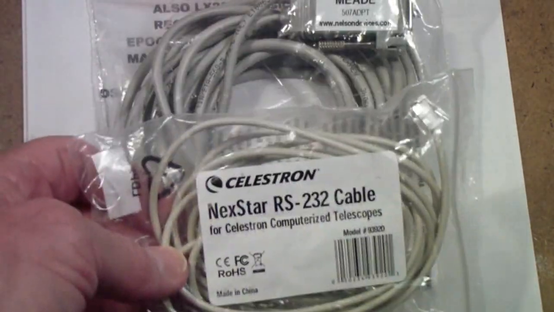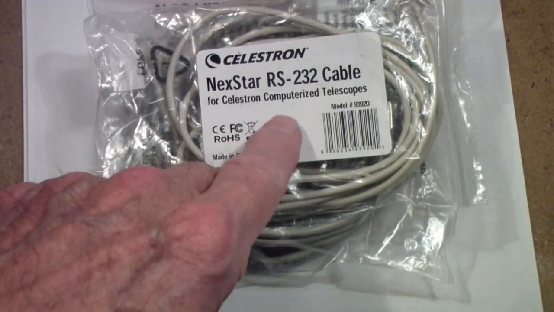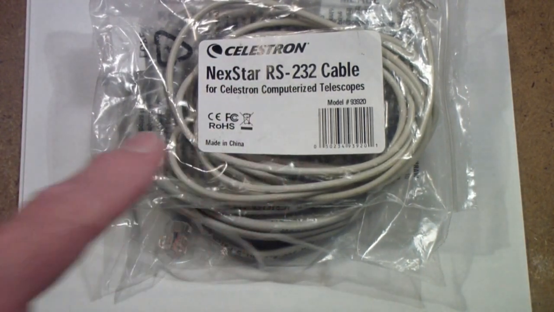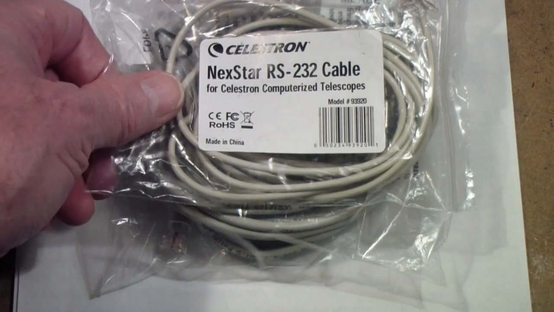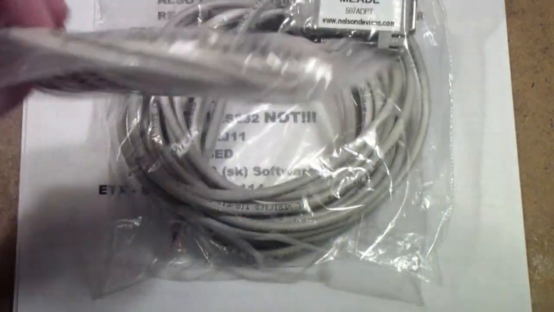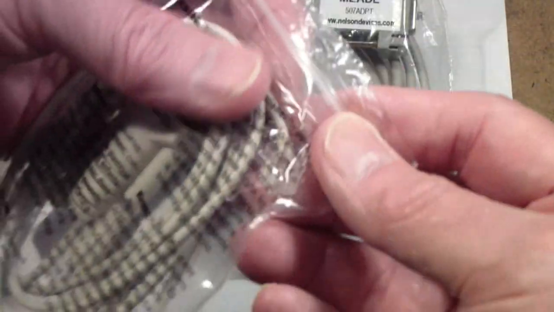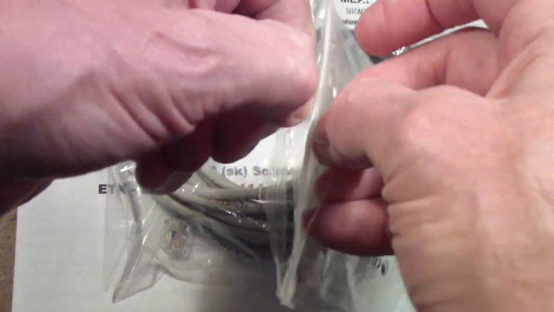In front of you are a couple of cables that you can buy. One is an RS-232 cable for a Celestron, and if you have an older type of Celestron scope, you probably need this kind of cable. What it does is it connects between the, let me take it out of the bag and show you a little better what it's all about.